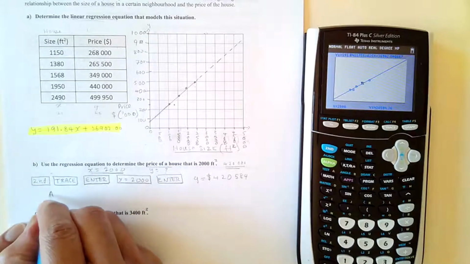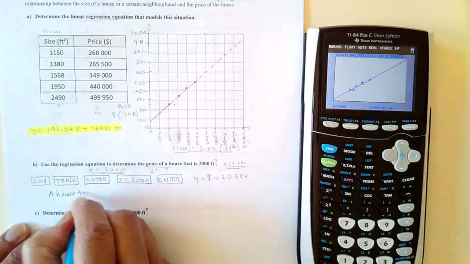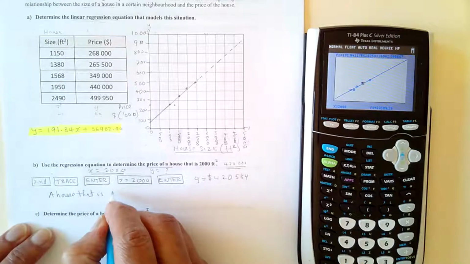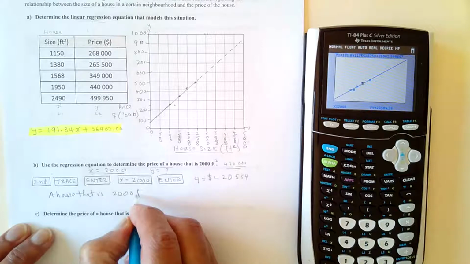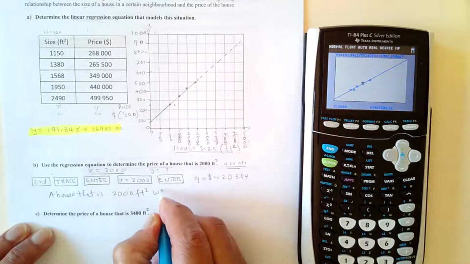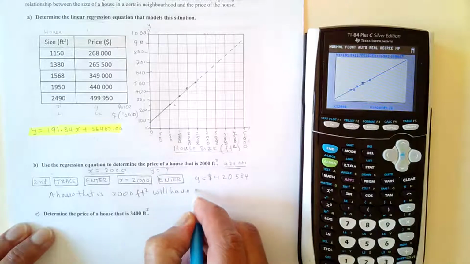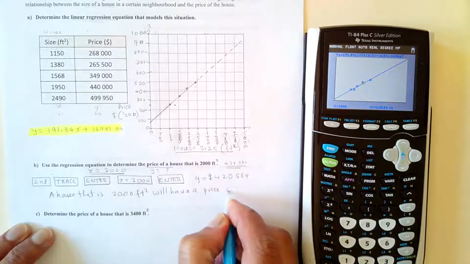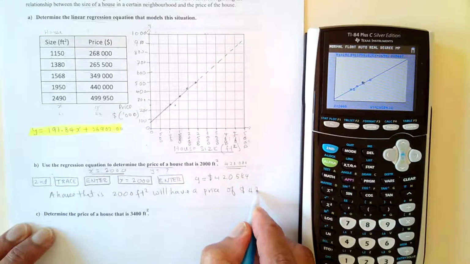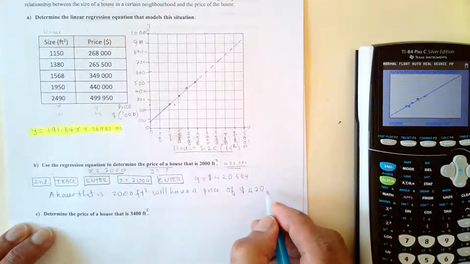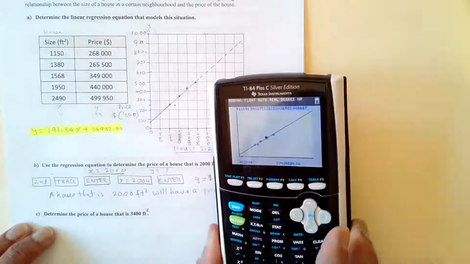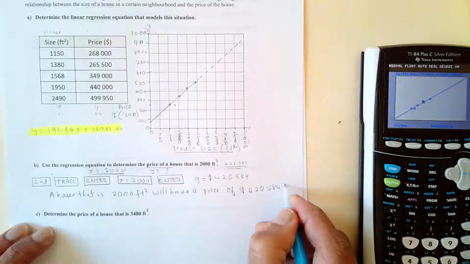So we can say a house that is 2,000 square feet will have a price of $420,584.36.